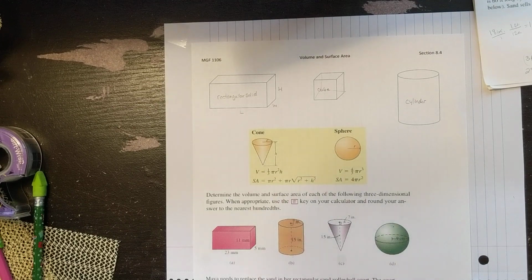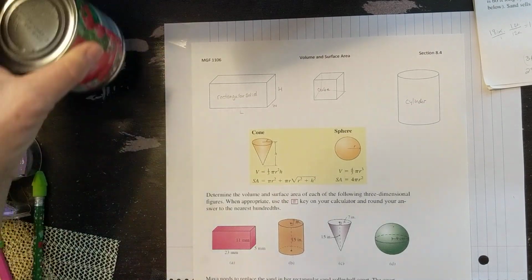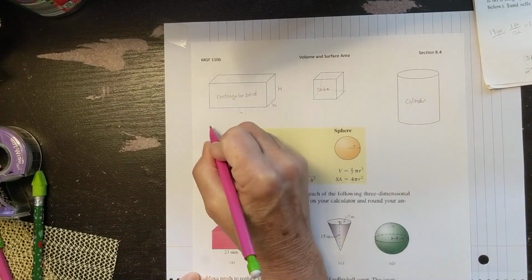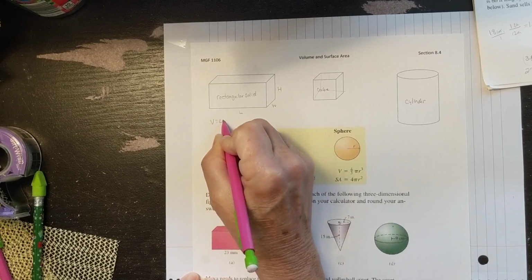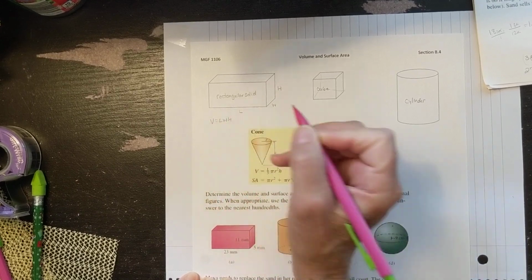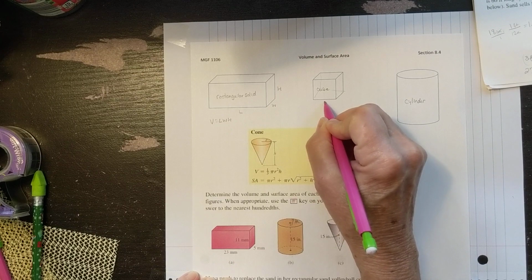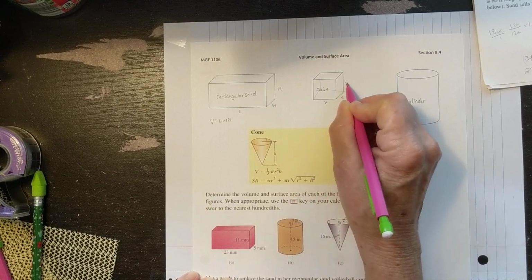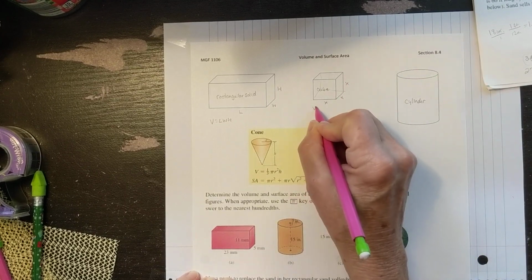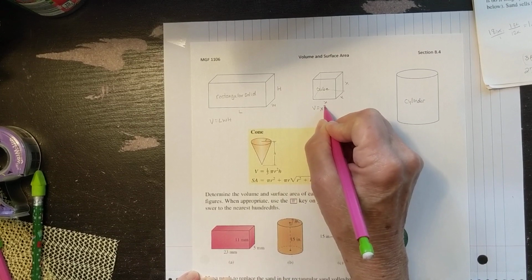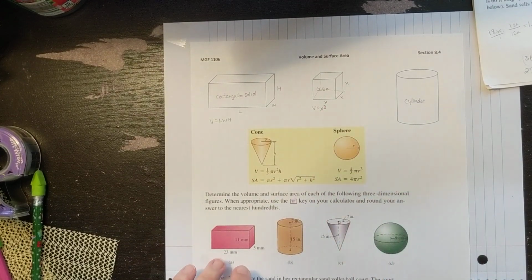Okay, so the volume for a rectangular solid is simply the length times the width times the height. And for a cube where everything is the same side, the volume would be length times width times height, or x times x times x, or x cubed.